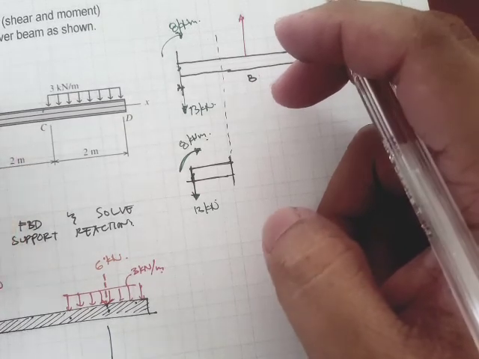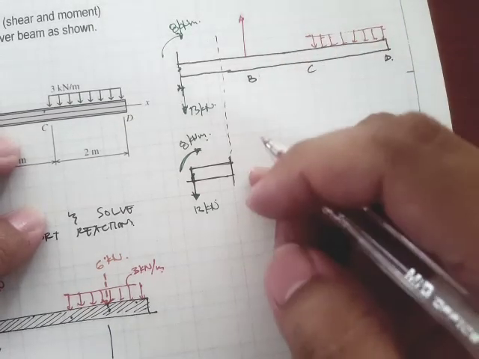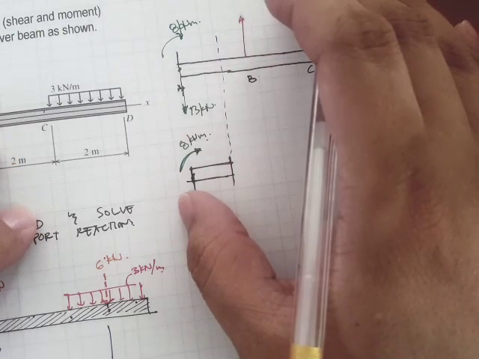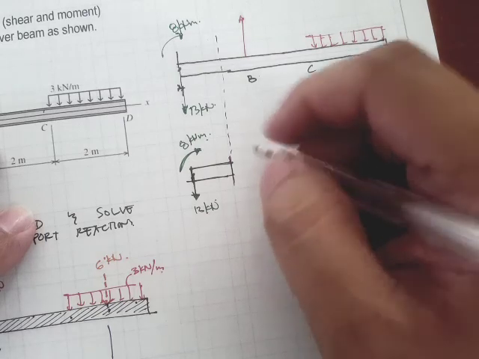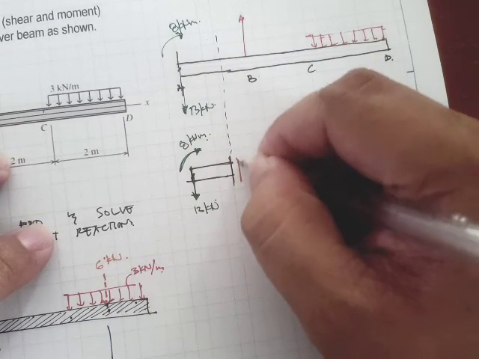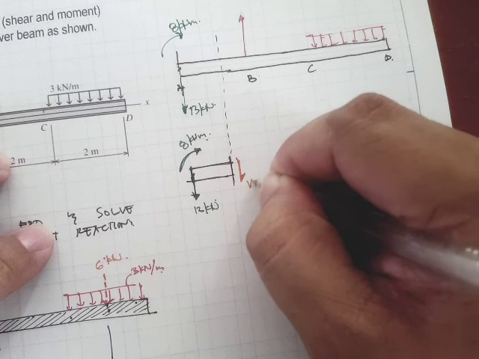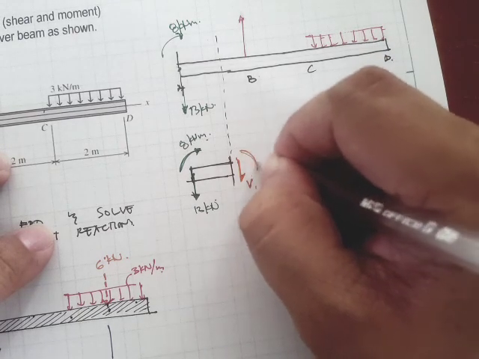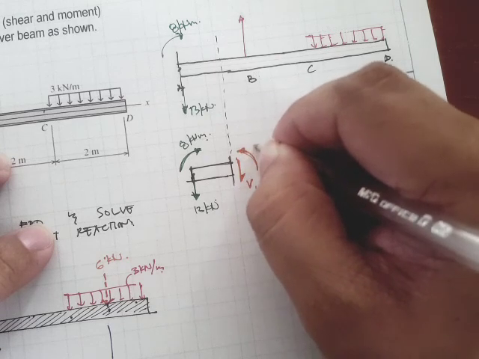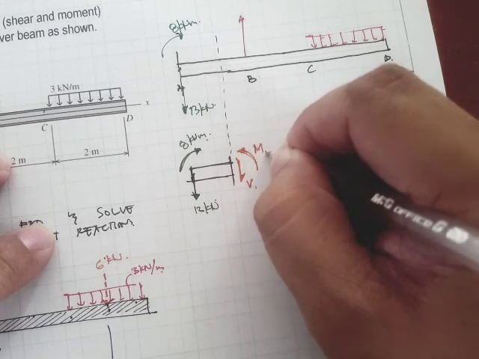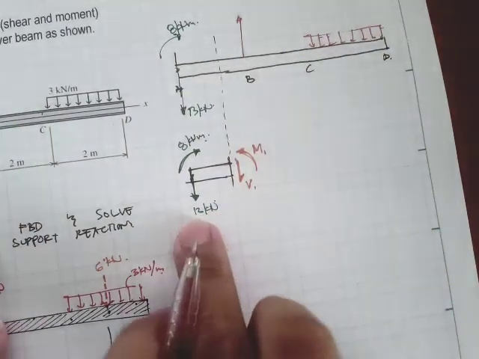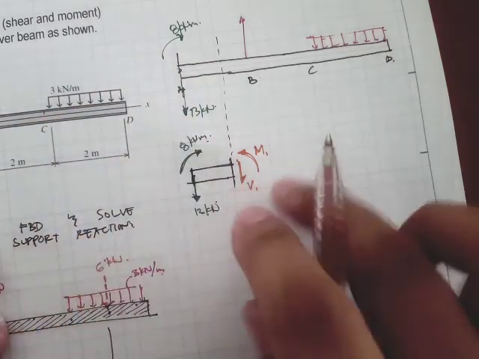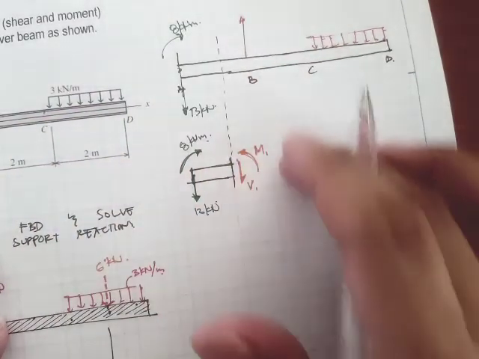Once I make a cut right here, then I have to expose the internal forces, and recall that the internal forces are composed of shear, moment, and axial, but for beams usually we only have shear and moment. So this will be my shear right here, and I'll also have a moment like this. I'll just write M sub 1. Again, these are external forces, these are support reactions, but when we make a cut, these will be internal forces.